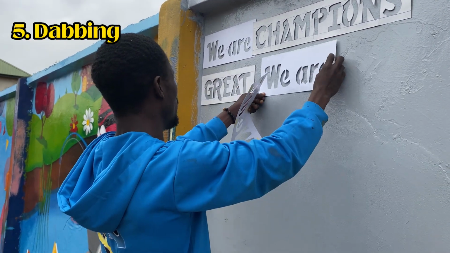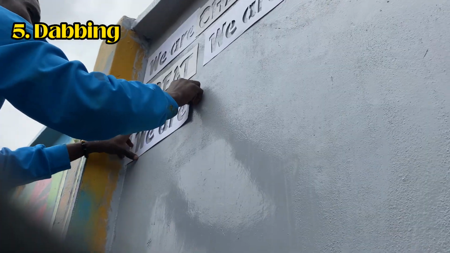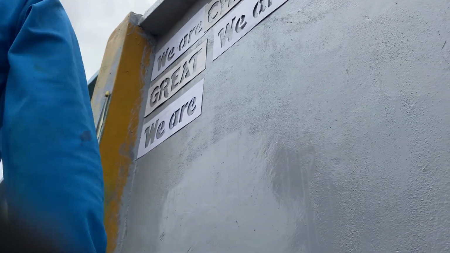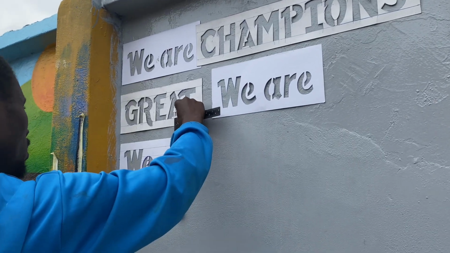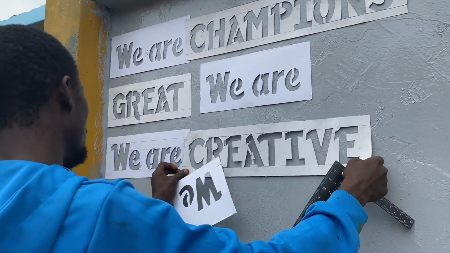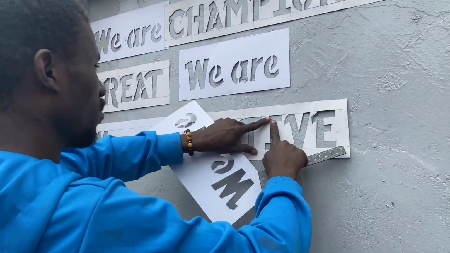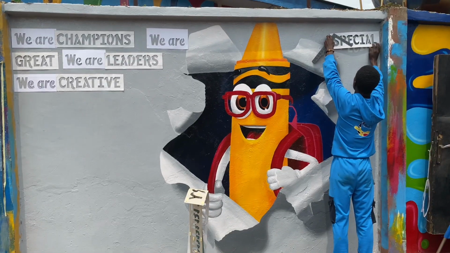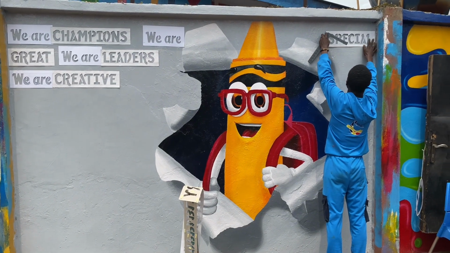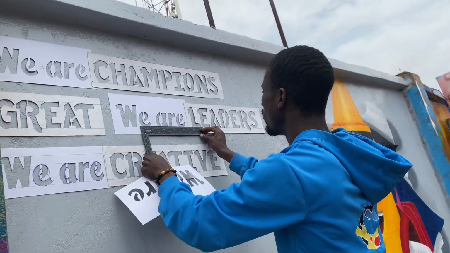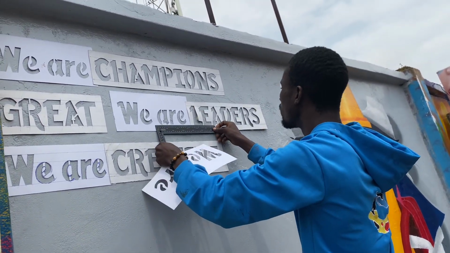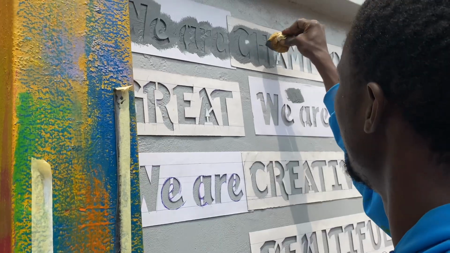The next step is to dab the stencils. First thing to do is to place your text straight on the wall. To make sure your text is straight on the wall, you can use a plumb or probably a ruler to check, and you can also step back to look at the down part and the top part of the text to see if it is bent or straight before you go ahead to dab your stencils.